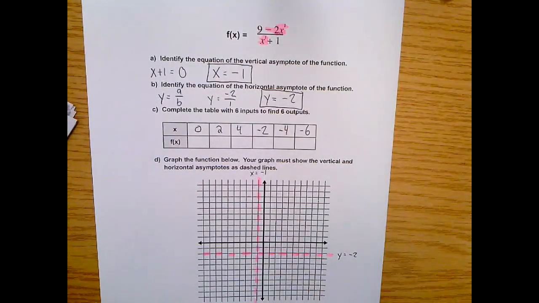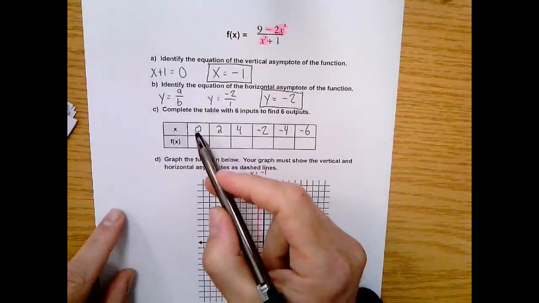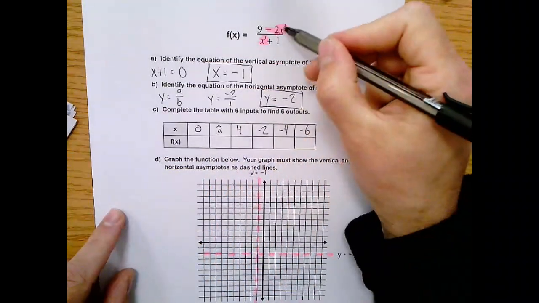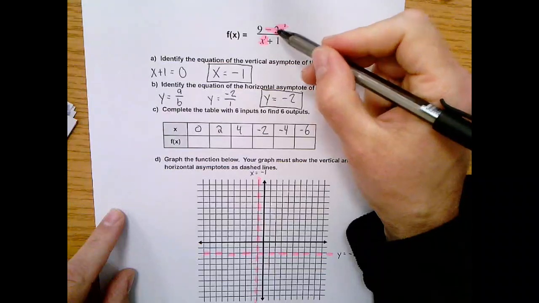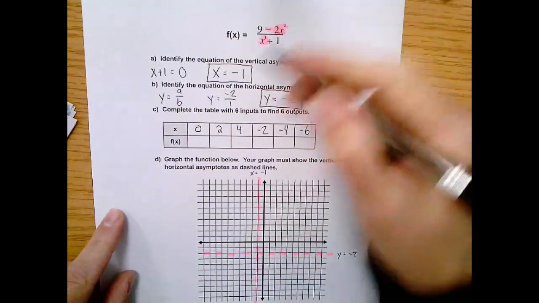Okay, so first things first, I'm going to sub in a 0. If I substitute in a 0, this 2x, well, what is -2 times 0? That's 0, so I'm going to get 9.